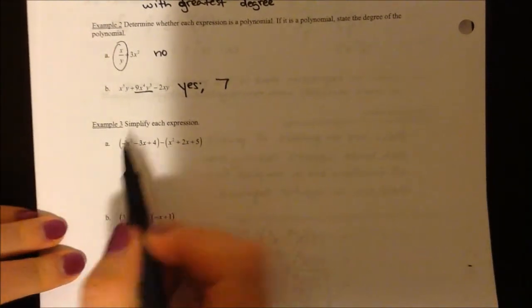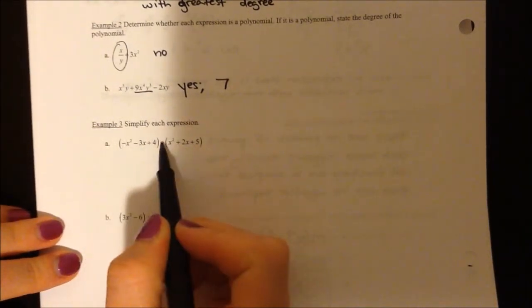Okay, in this example we are going to simplify polynomial expressions. So you simplify polynomials just like you simplify monomials. Whatever operations we've got, like this one we're subtracting, so we subtract everything and then combine like terms. Here we've got a negative x squared minus x squared.